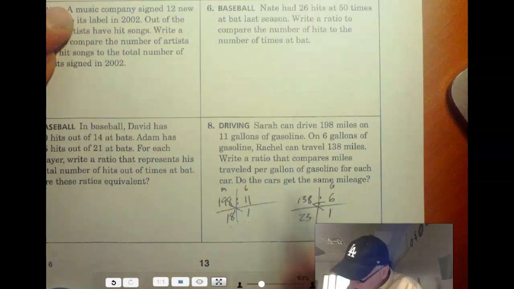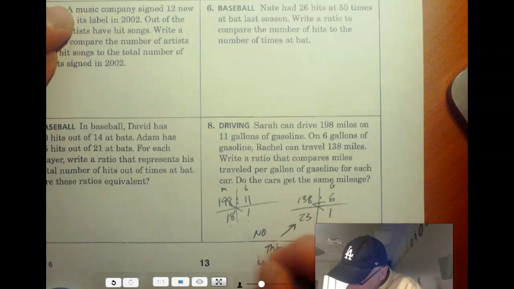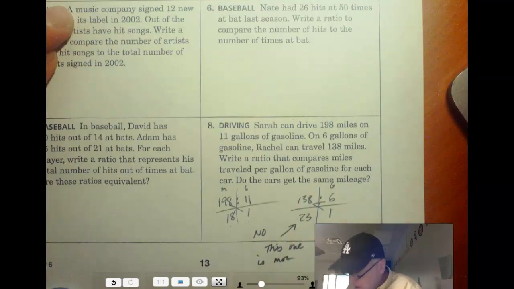Do the cars get the same mileage? No. This one is better. It's more efficient. Okay, sounds good. Good luck.